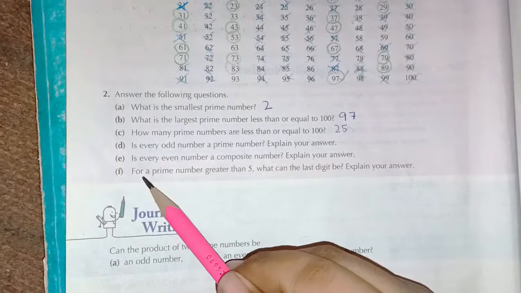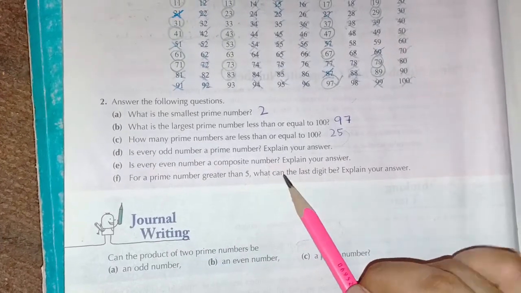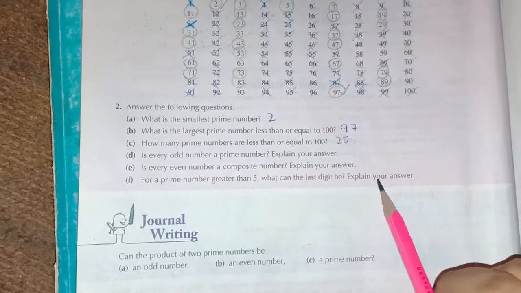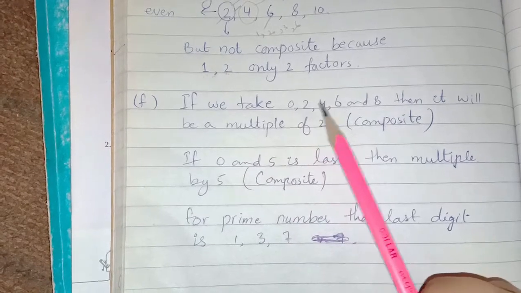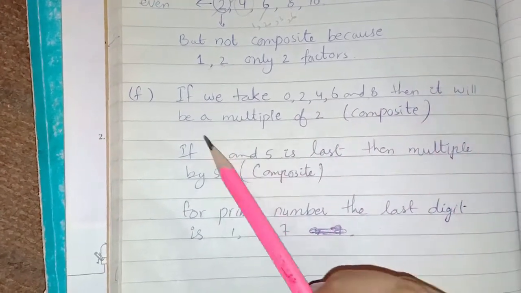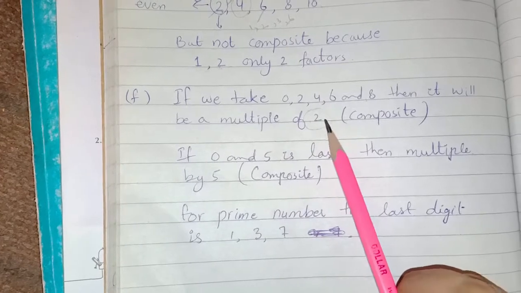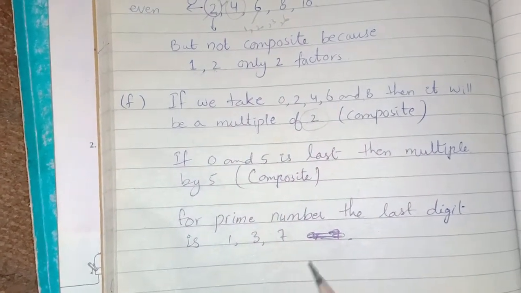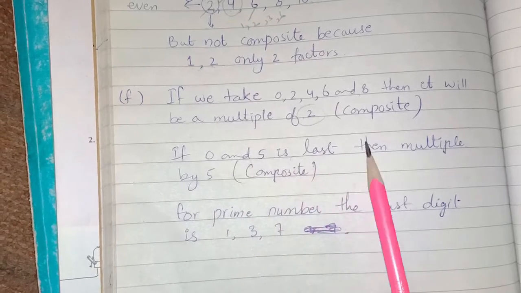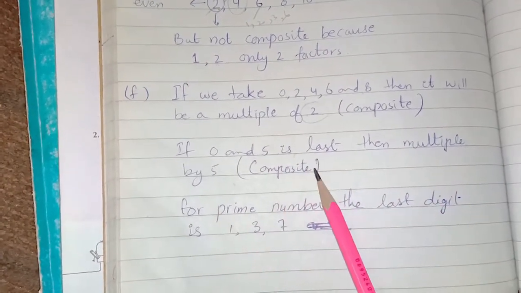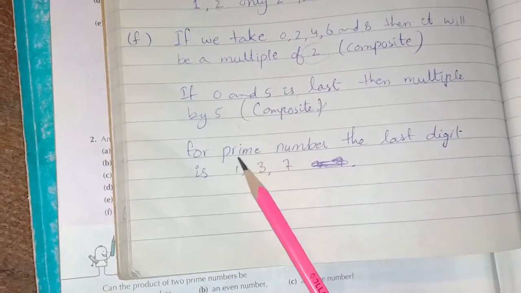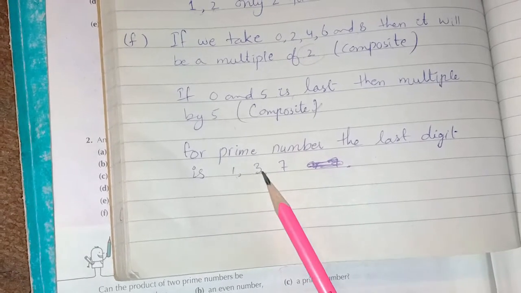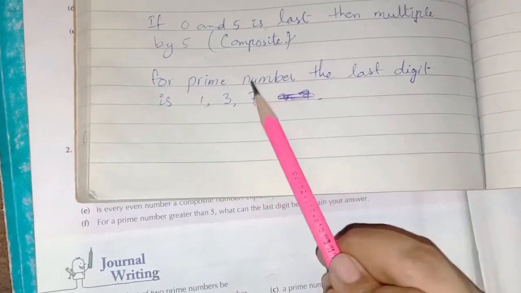Question F: for a prime number greater than 5, what can the last digit be? Explain your answer. If we take 0, 2, 4, 6 and 8, then it will be a multiple of 2, and if it is a multiple of 2, it is a composite number. If we take 0 and 5 at the end, it is also a multiple of 5, so it will also be a composite number. So to make a prime number, we have to take the last digit 1, 3 or 7. Here we have to take a number greater than 5, so we have to take 7.